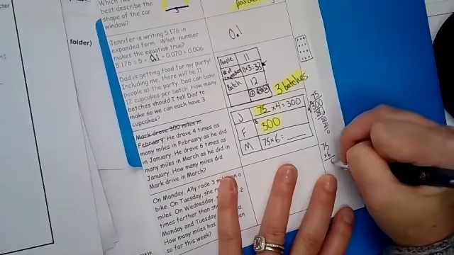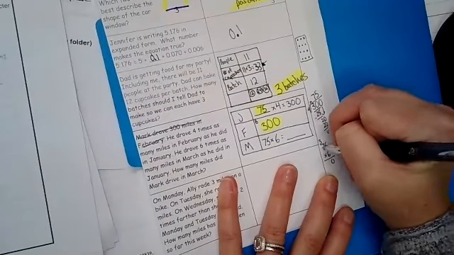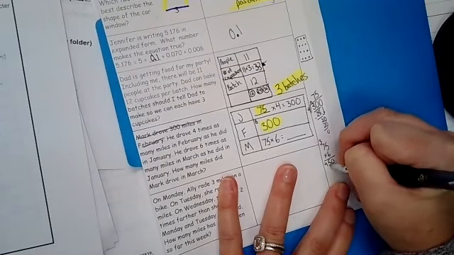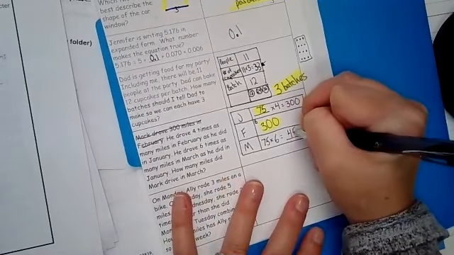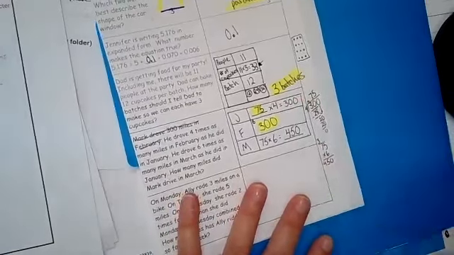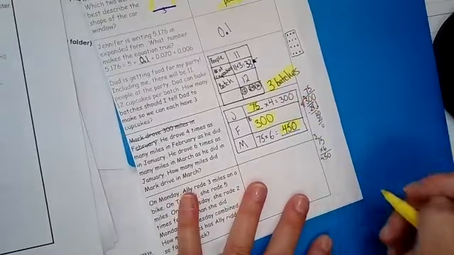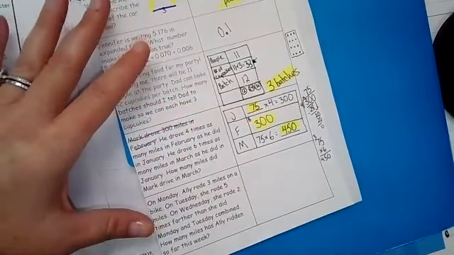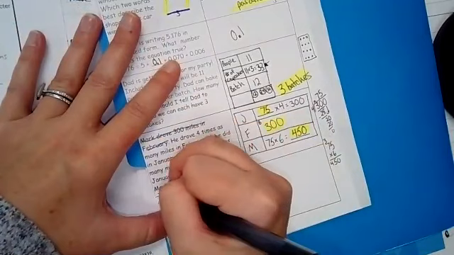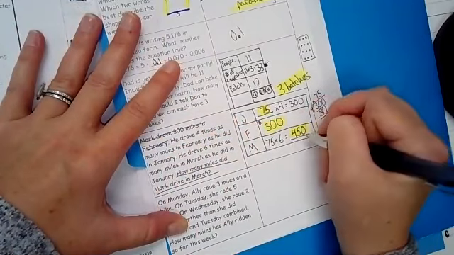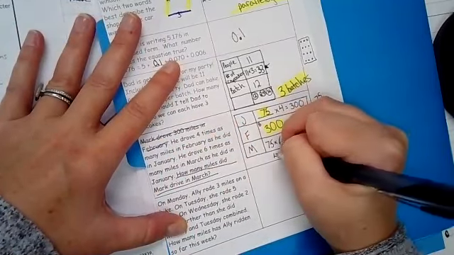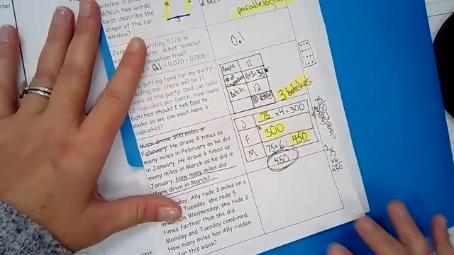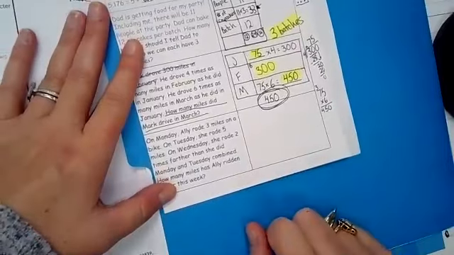5 times 6 is 30. Leave the 0, carry the 3. This times this is 42, 43, 44, 45. So 450 in March. And I'm going to highlight it. So now we've got our January, our February, and our March number. The question says, how many miles did Mark drive in March? He drove, here's March, 450, and I'm going to circle that. There we are. All right, and the last one, these are the easiest ones.